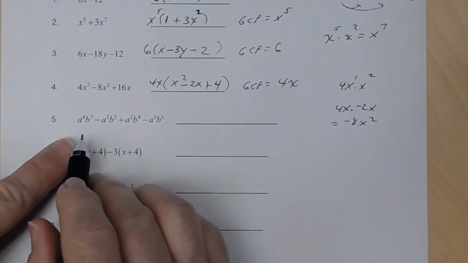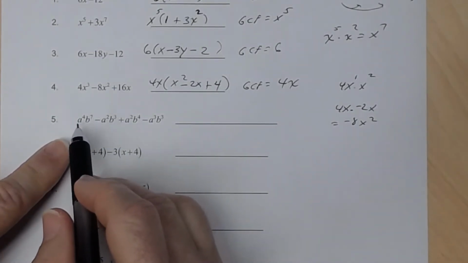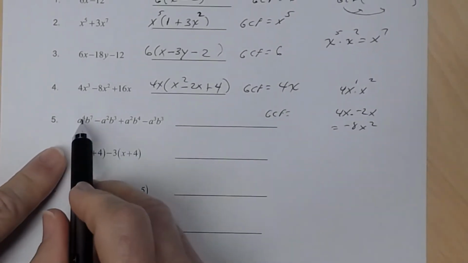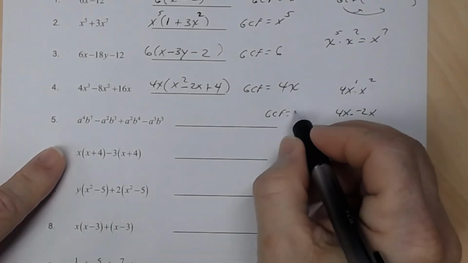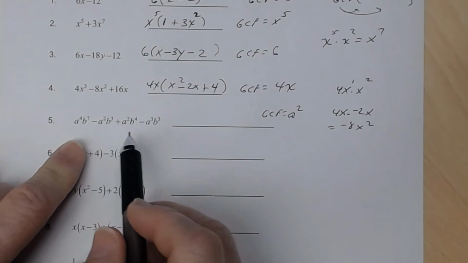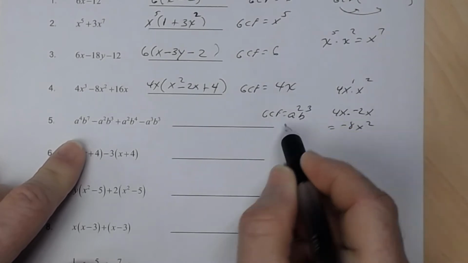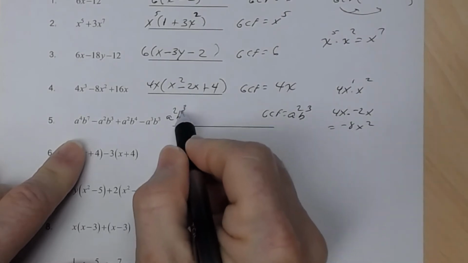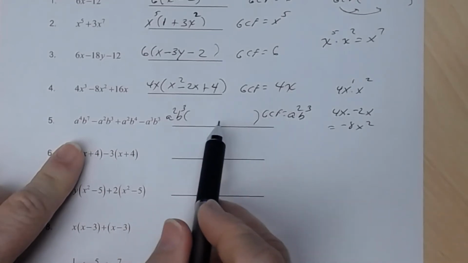All right, now let's look at the variables. I have factors of a's in all these terms. Question is, how many factors do I need in my GCF? So for my GCF for this one, I have 4 factors of a, 2 factors of a, 2 factors of a, 3 factors of a, so I need 2 of them. So a squared. I have b's as factors in all of them. I have 7 here, 3 here, 4 factors here, 3 factors here, so I need 3. So that's my GCF. So my GCF is a squared b cubed.